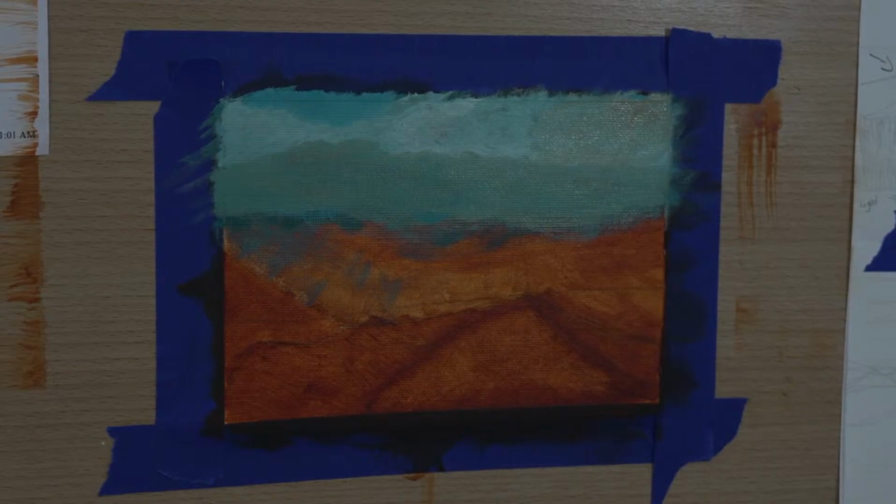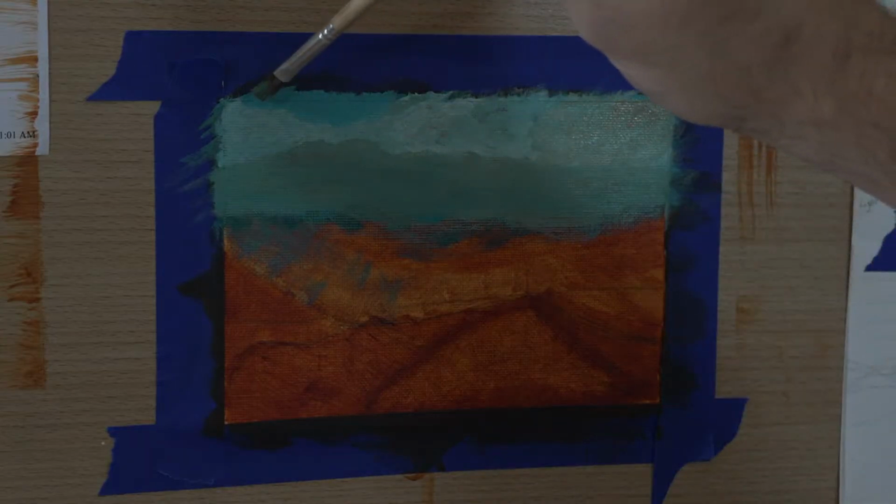Looking back up at the image now, I want to also take some of that color, maybe with a little more blue mixed in, and come into this area and just take this like so.